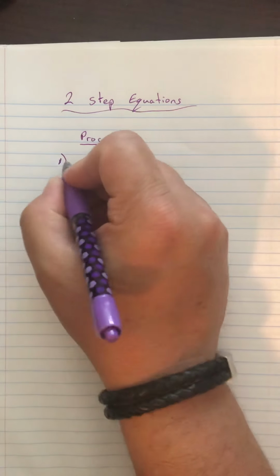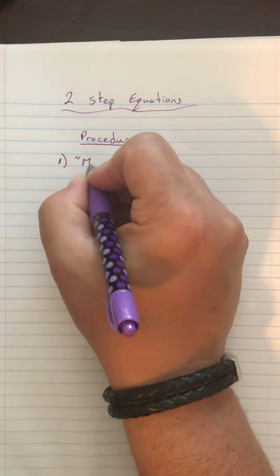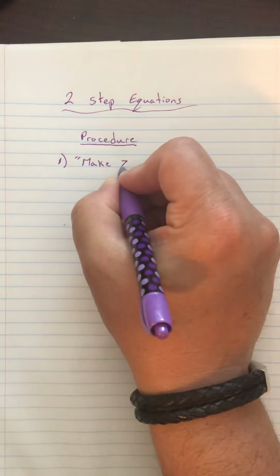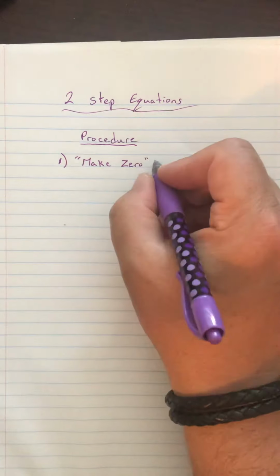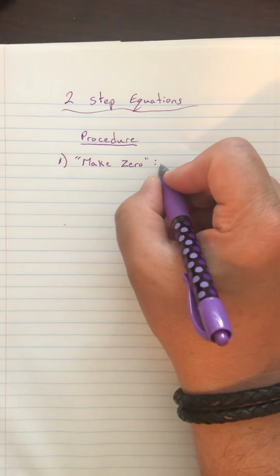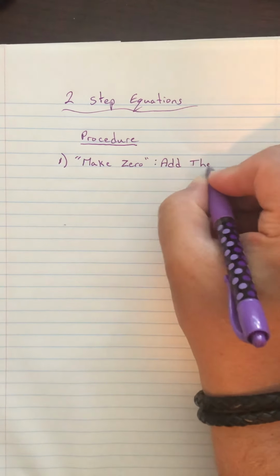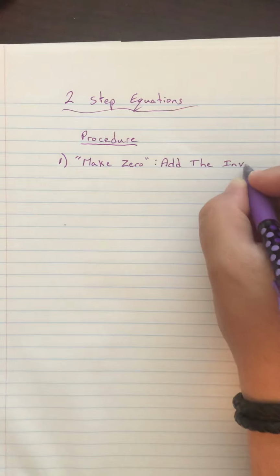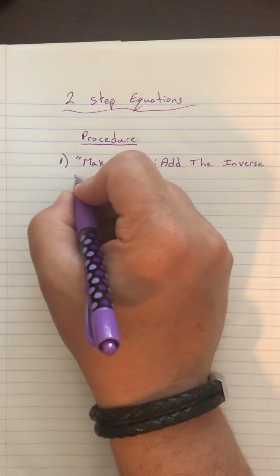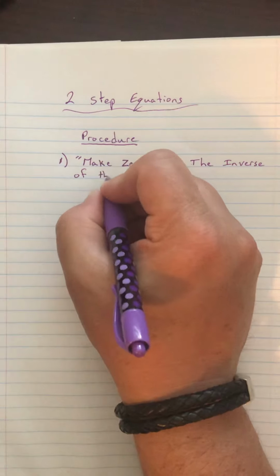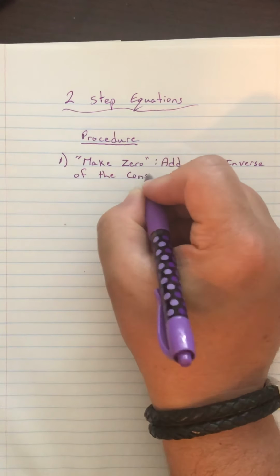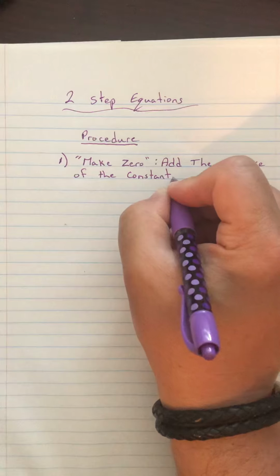Step 1, you're going to make 0. Okay, and the way that we do that is from last week, we add the inverse of the constant. Now, remember, our job here is to get that variable to be alone. So I'm talking about the constant that's with the variable.